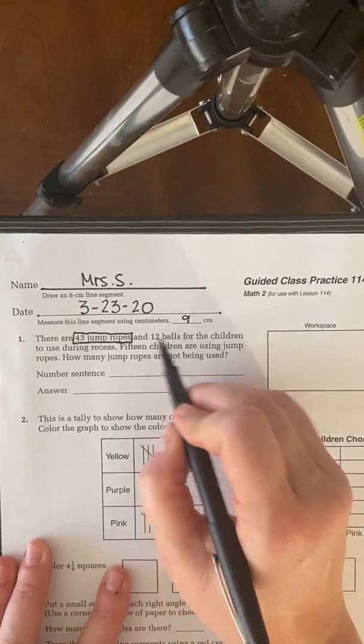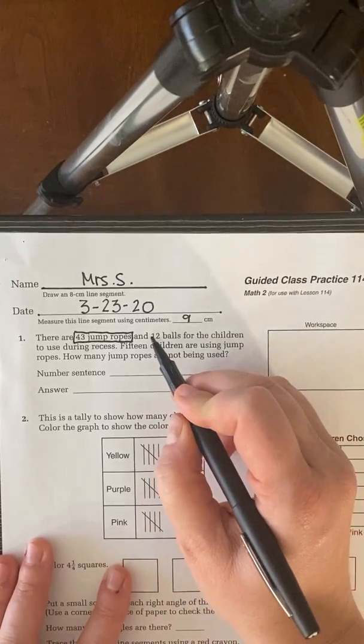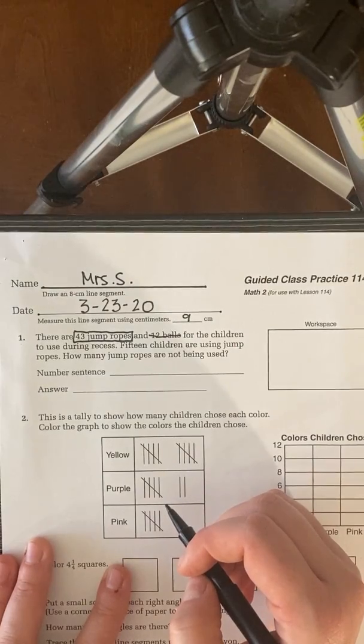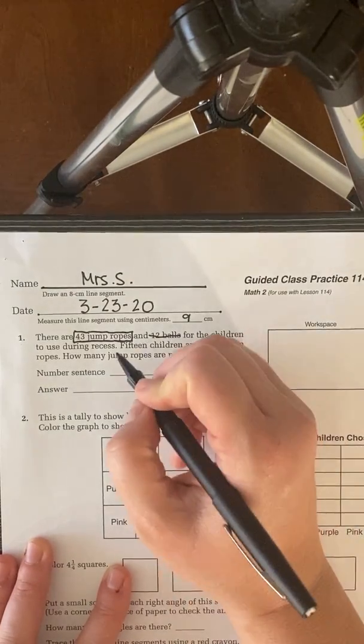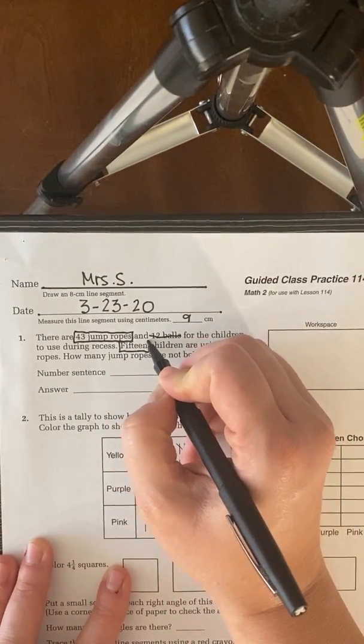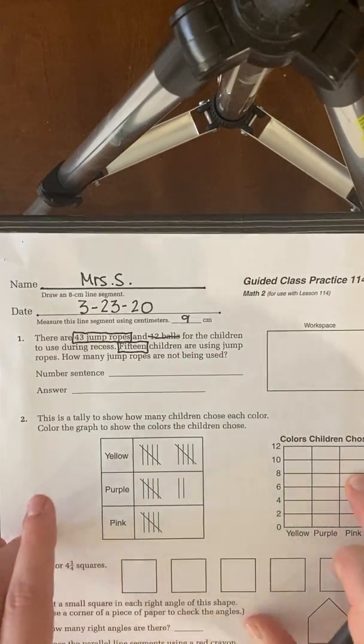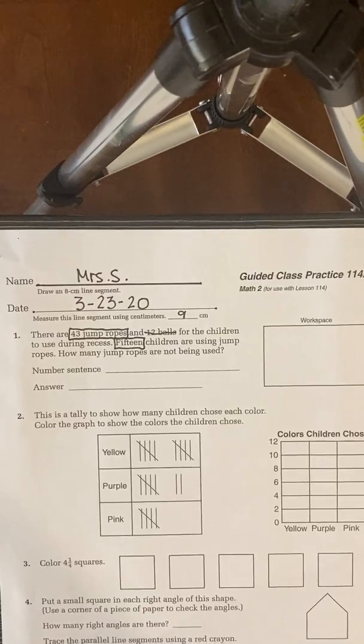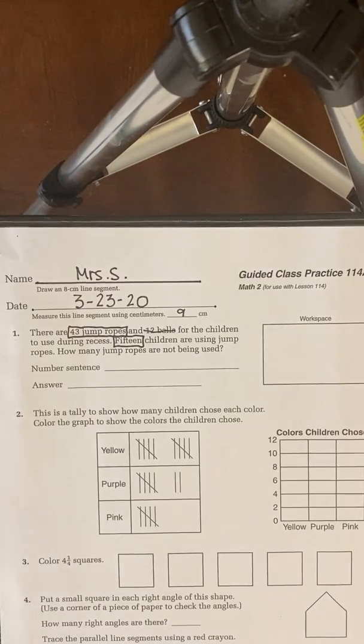Do I need to care that there's 12 balls? Nope. Cross out that. Then it says, how many children are using the jump ropes? 15. Good job. So I'm just going to box 15. So it wants to know how many are not being used. So how can I figure that out? If there's 43 jump ropes total and only 15 children are using them, what type of problem would this be? Go ahead and shout it out.